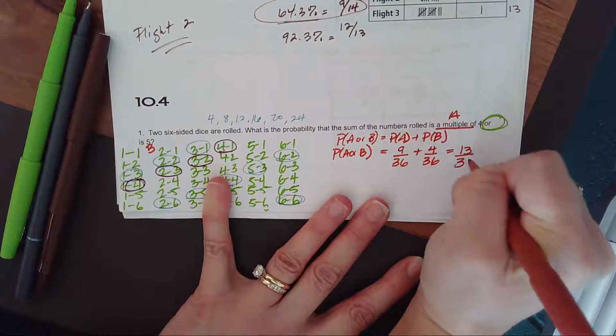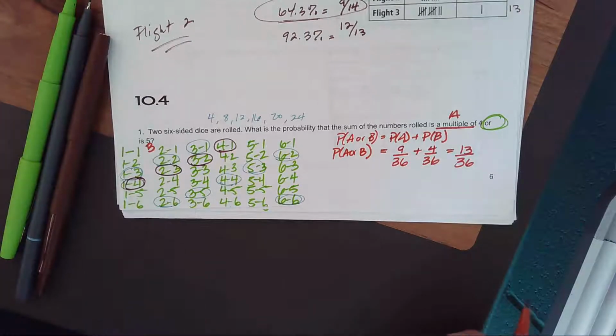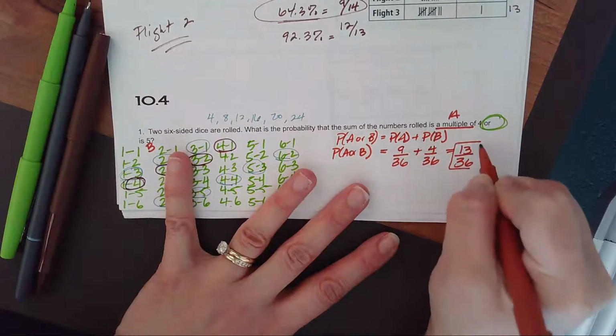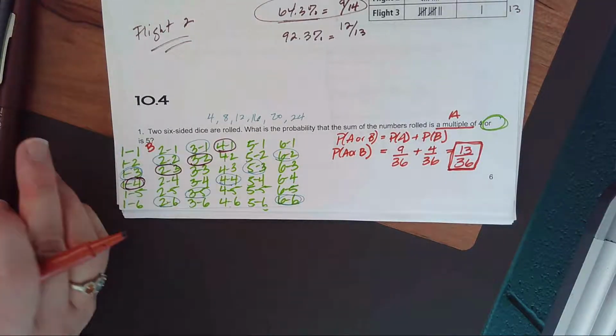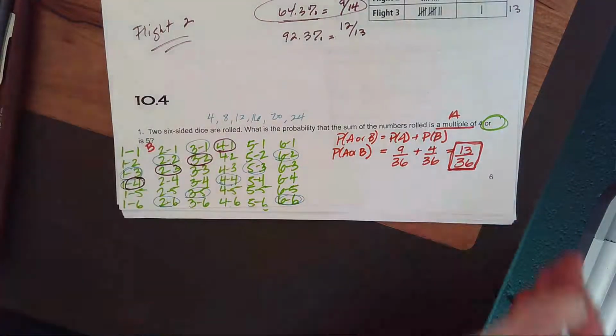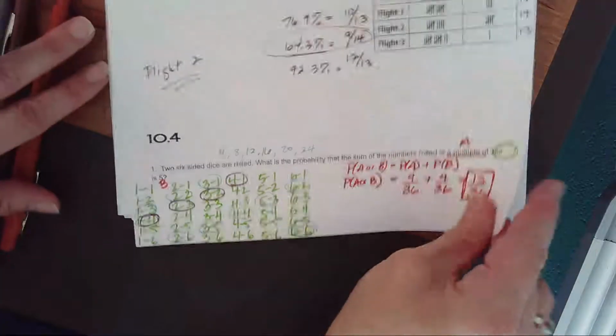out of 36. And you can leave that right as a fraction if you want, or if you want to write it as a percent. To be honest with you, I think most of the time they're going to leave this as a fraction, and just reduce the fraction if you can. In this case, it can't be reduced. All right, let's take a look at some other examples.